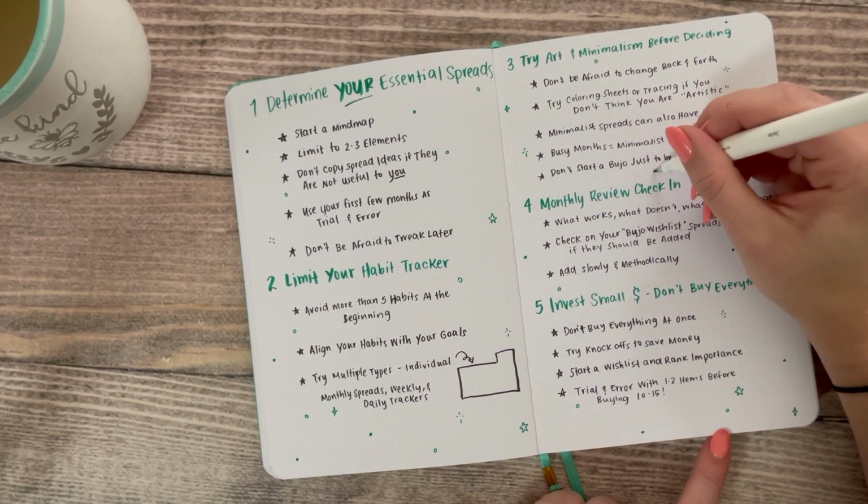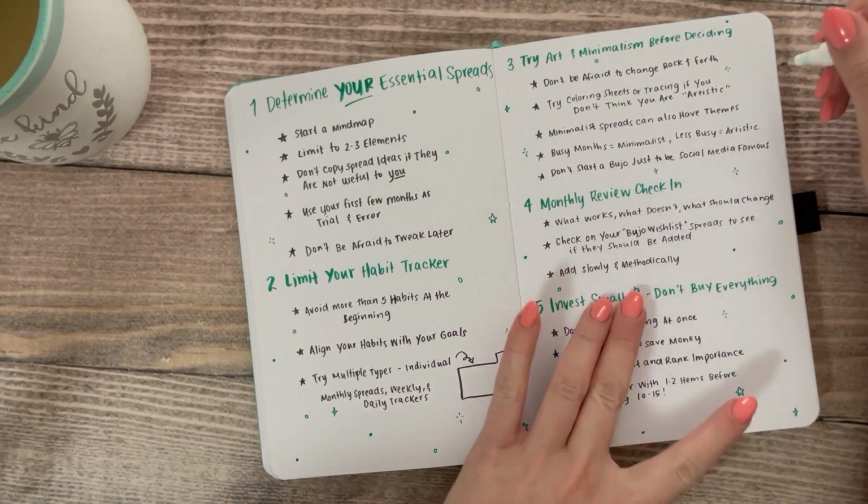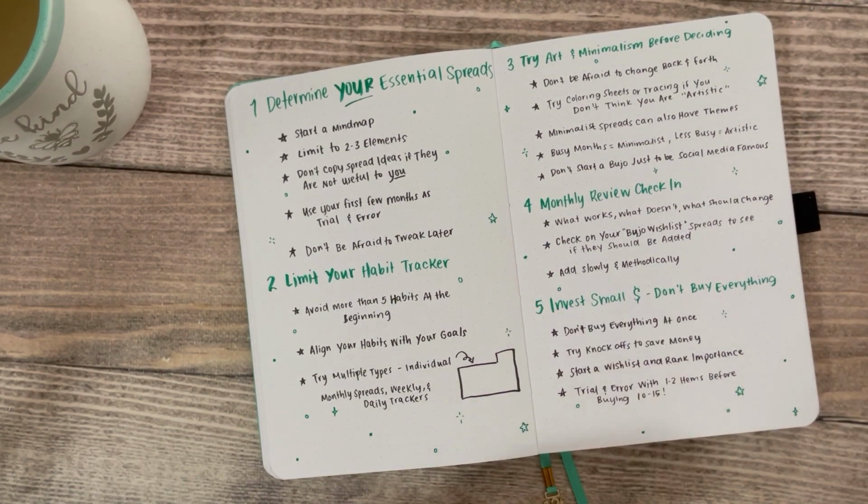So those are my 5 tips and tricks for the beginning of my Bujo Basics series.